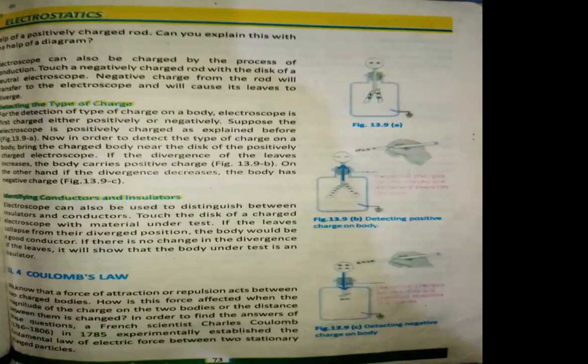If one body has positive charge and the other has negative charge, there will be attraction. If both bodies have positive charge, they are like charges and will repel each other. If both have negative charge, they are like charges and will repel each other as well.